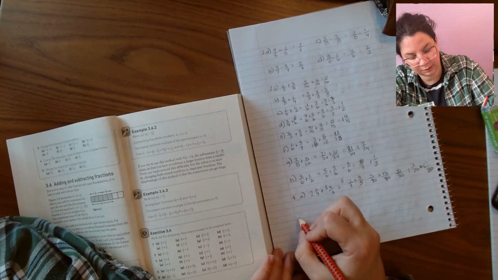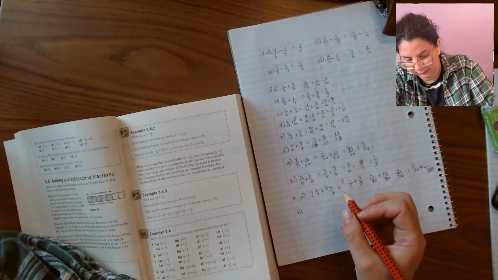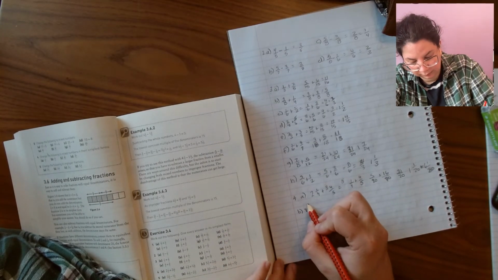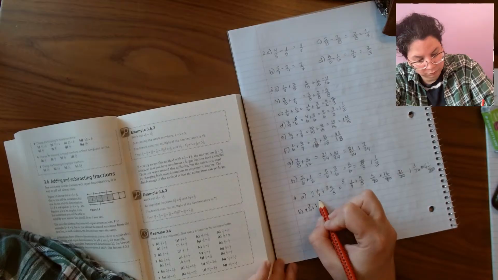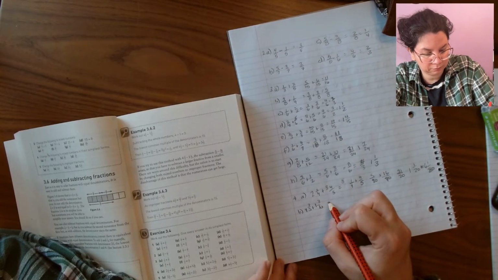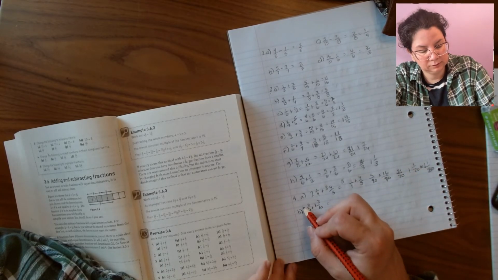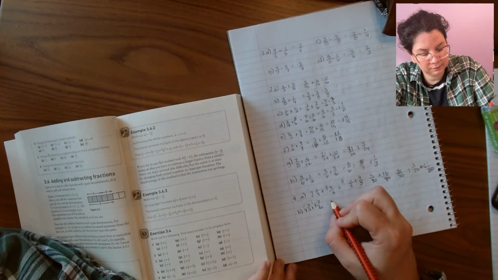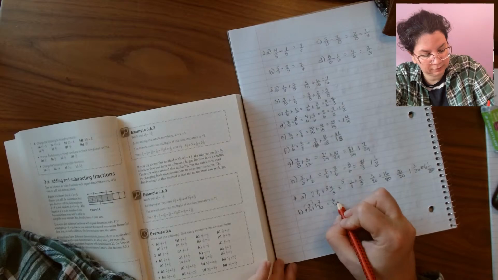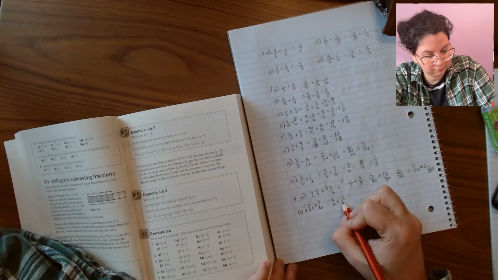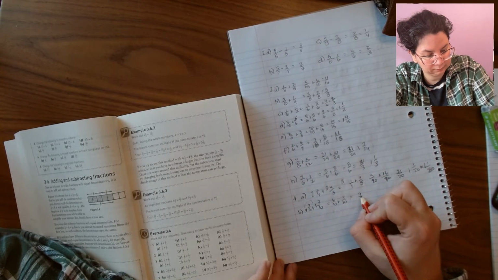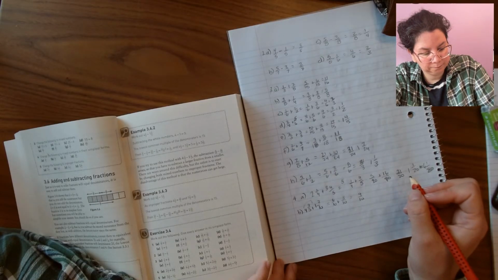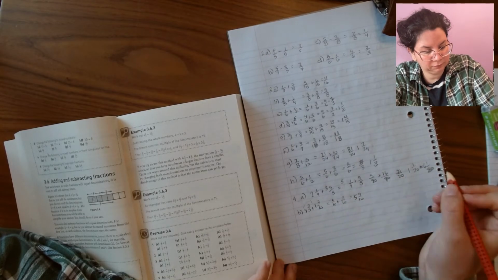Okay, gotta slow down. B, 4 and 3 over 5 plus 1 and 3 over 10 equals, so we add those together, and then that would be times 2 would be 6 over 10 plus 3 over 10, which would be 9 over 10, right? So that would be 5 and 9 over 10.